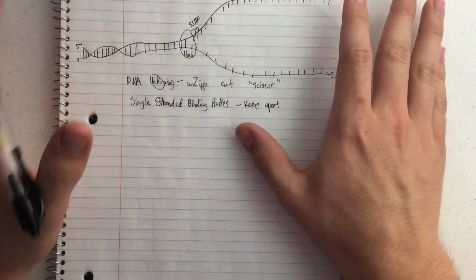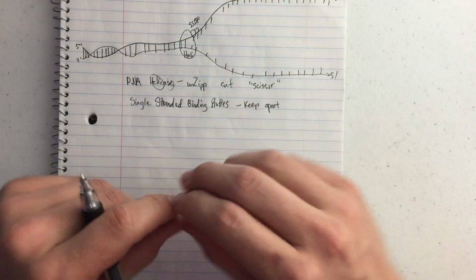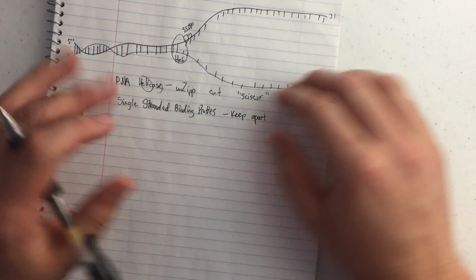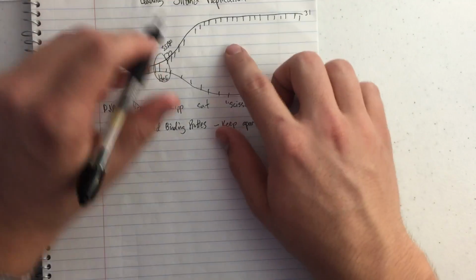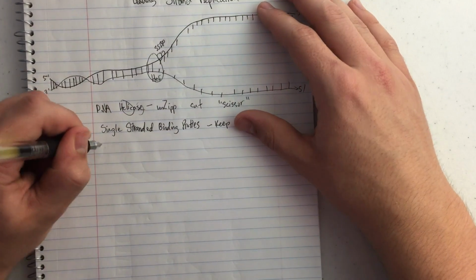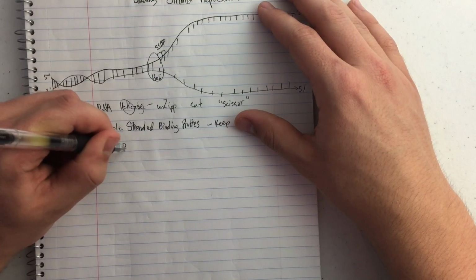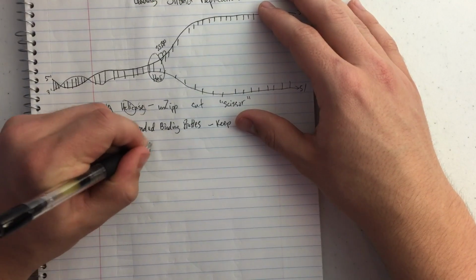Okay, so then, cool. So that's kind of the machinery that's taking the DNA that's coiled up and uncoiling it, unzipping it open. Cool. So now this is the leading strand. So what's going to copy the leading strand is going to be DNA polymerase 3.